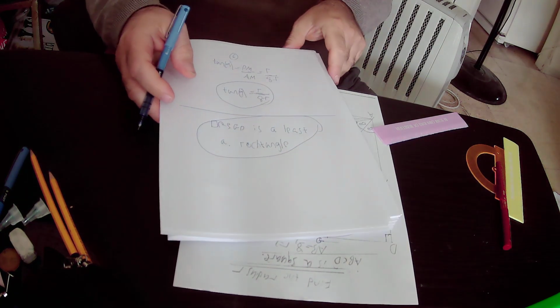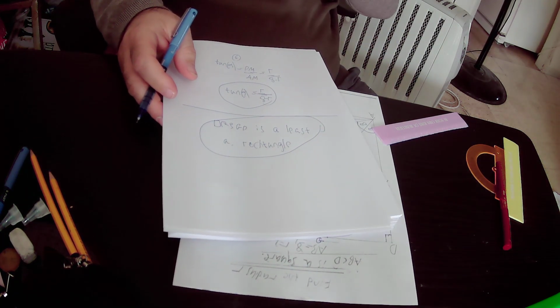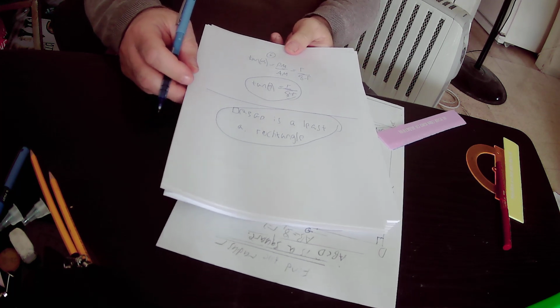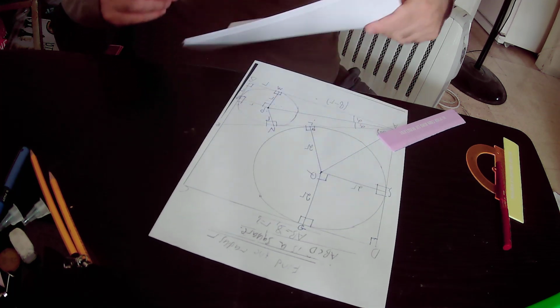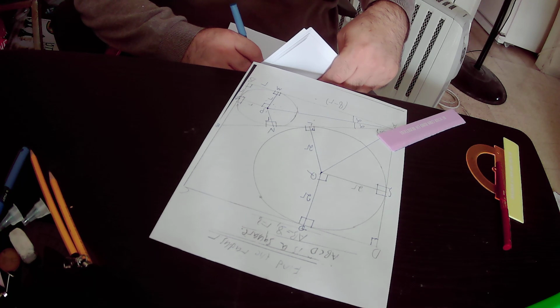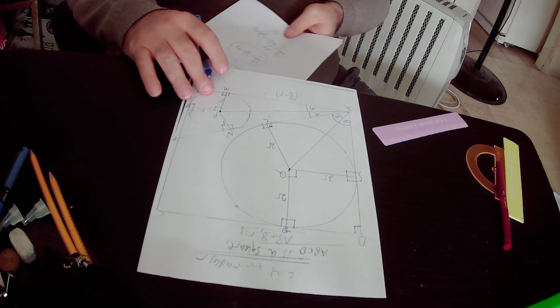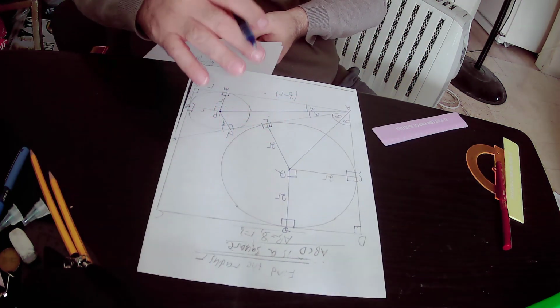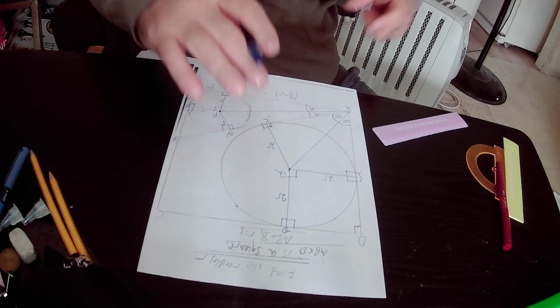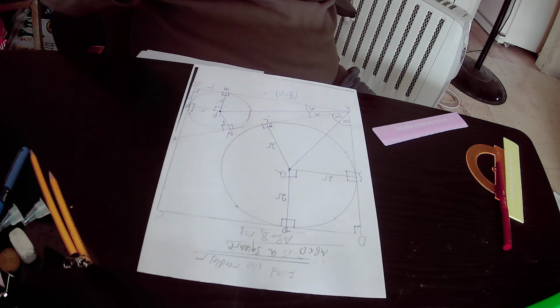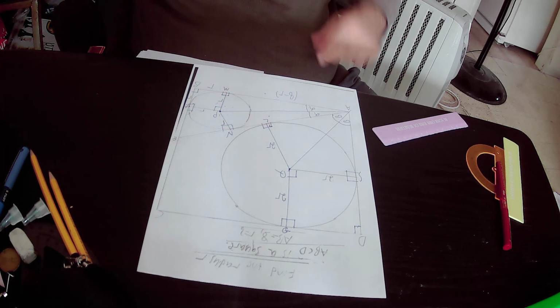Again, quadrilateral QSGD is at least a rectangle because it has right angles, and any quadrilateral that has that many right angles is at least a rectangle.